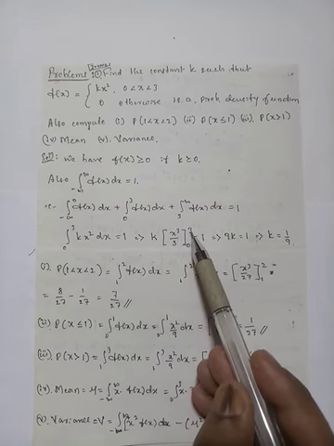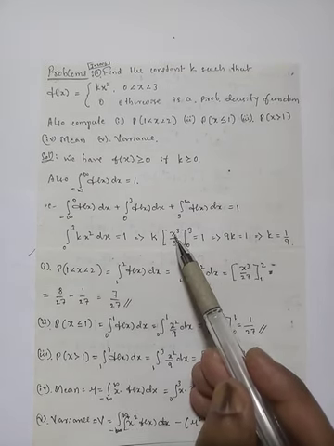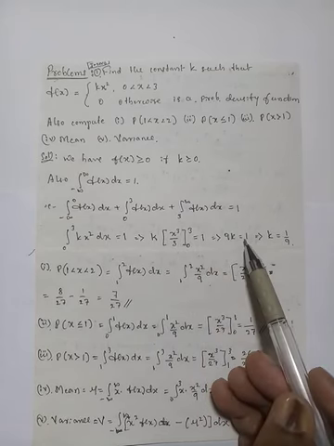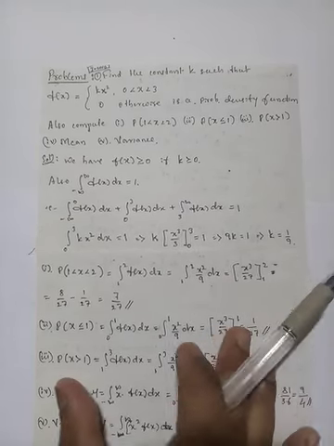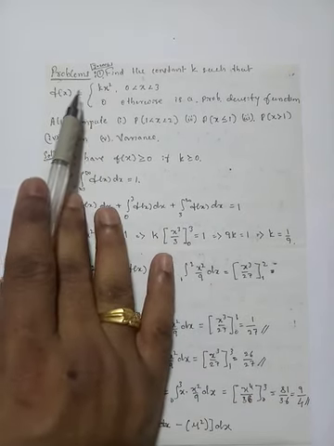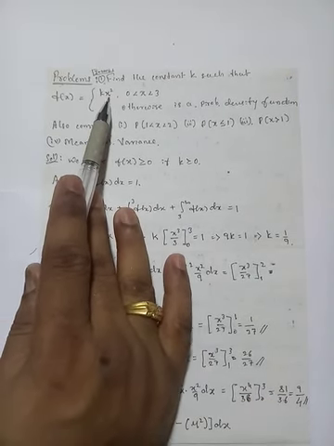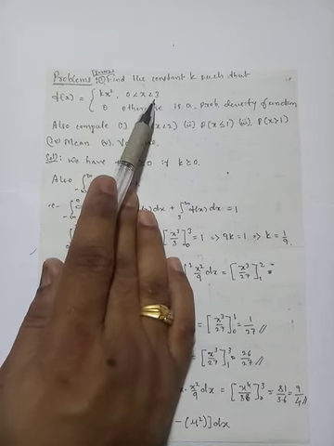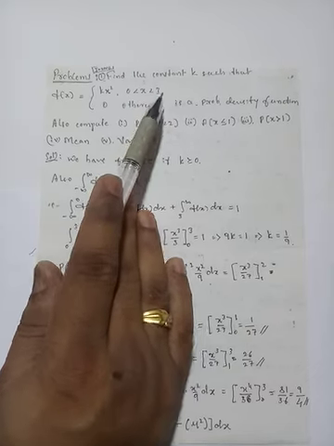Substituting the limits, 3 raised to 3 is 27, divided by 3 is 9, so 9 into k equals 1. Therefore the value of k is 1 by 9. Substituting this k value, the function is x square divided by 9 in the interval 0 to 3.